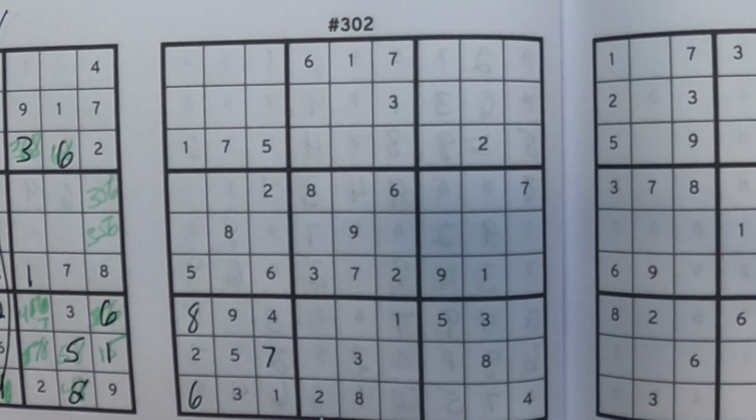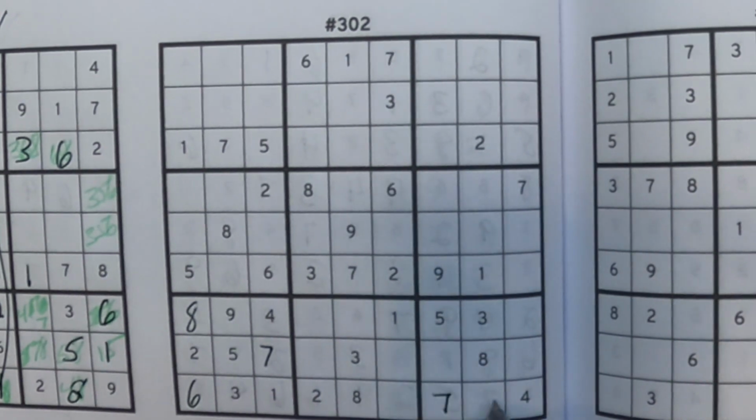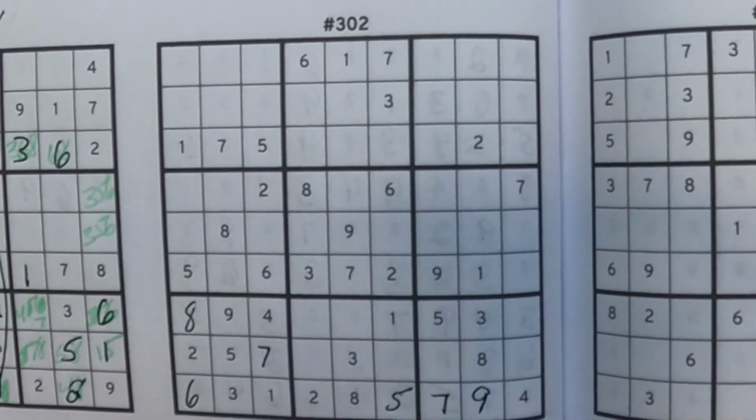For this row now, we're missing 5, 7, and 9. We've got a 5 and 9 here, so this is our 7. That 5 makes this our 9. 5.